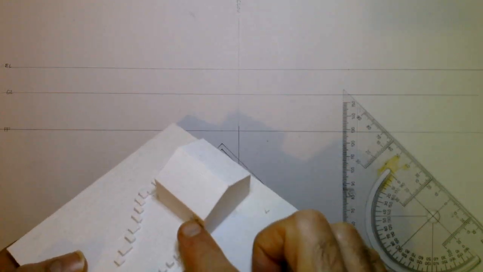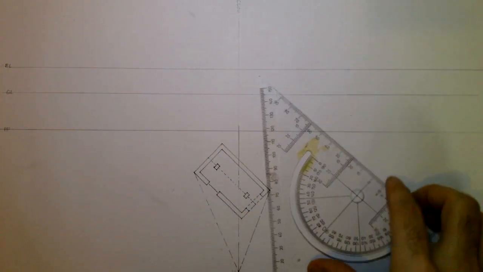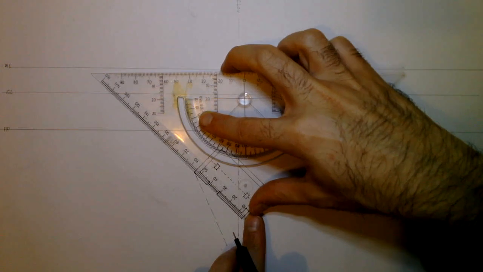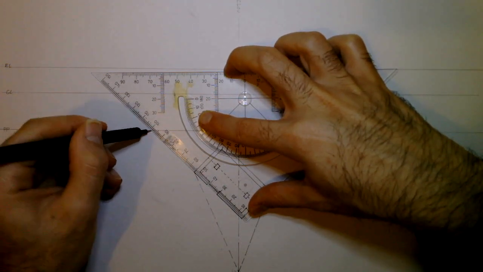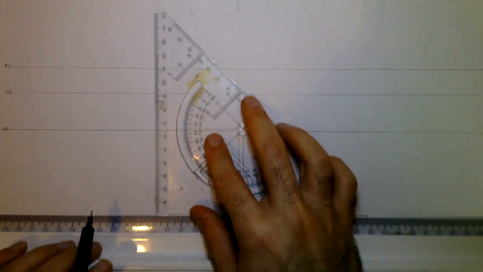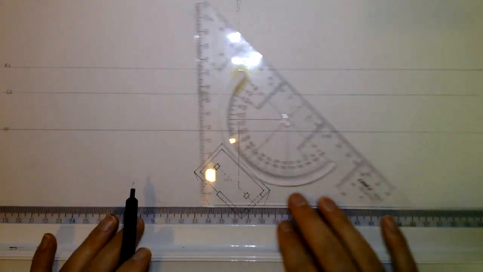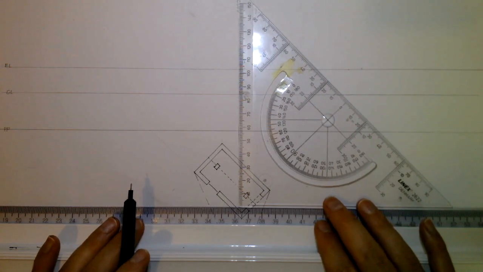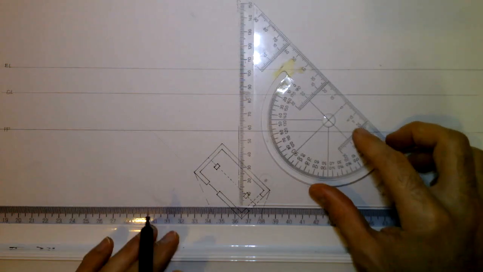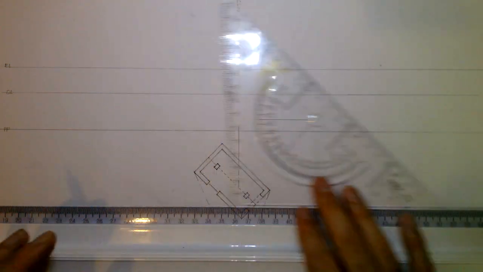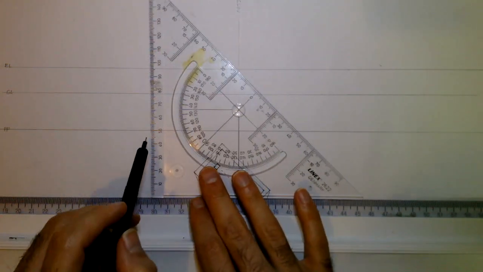So if I extend this so that it hits the picture plane, and then I draw a vertical line, this is where it's useful to rotate the center line of vision, because I need to draw a parallel line here, so it makes it so easy.